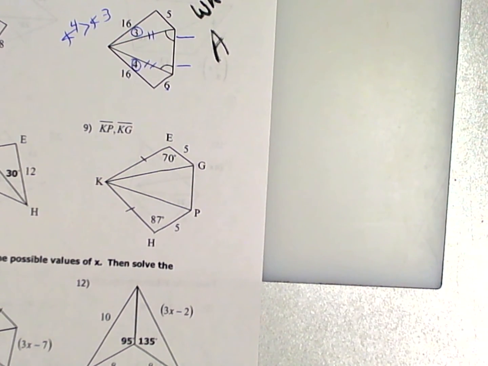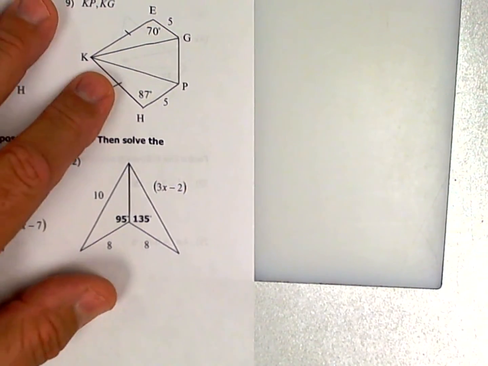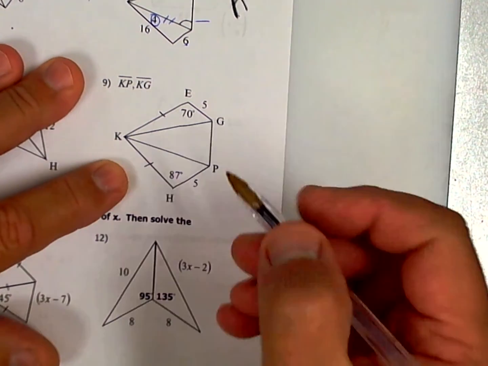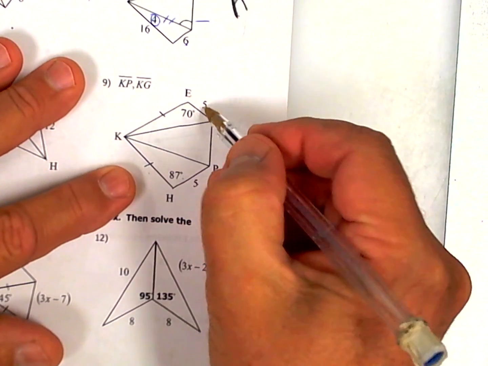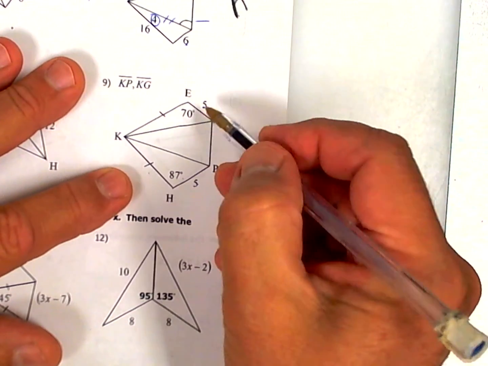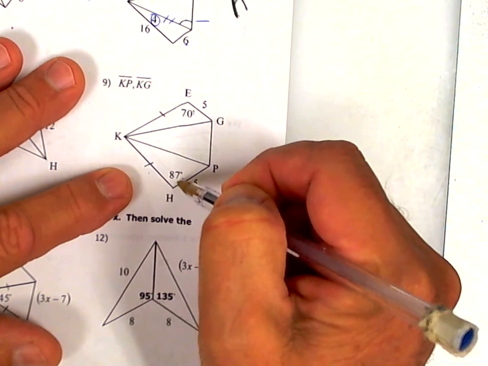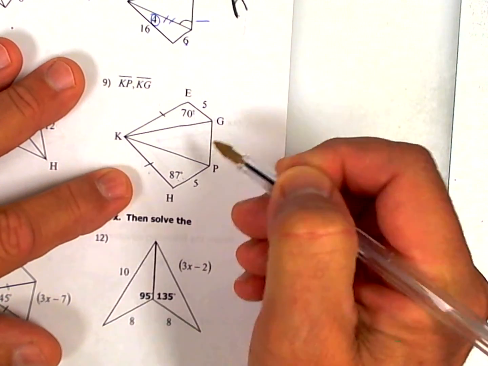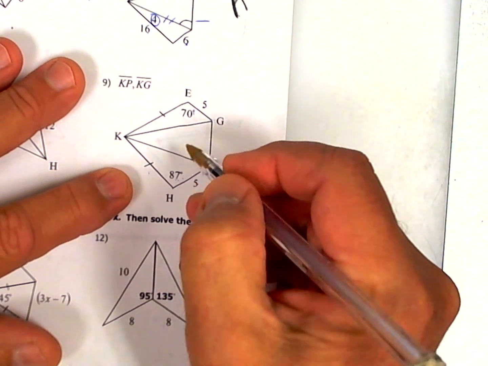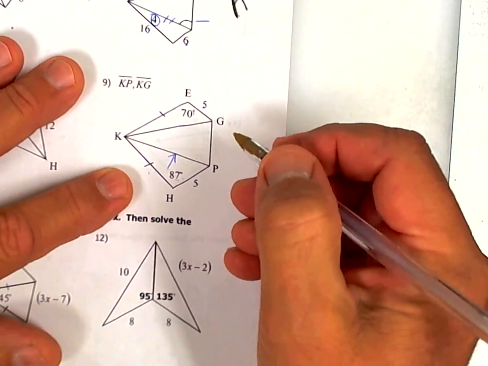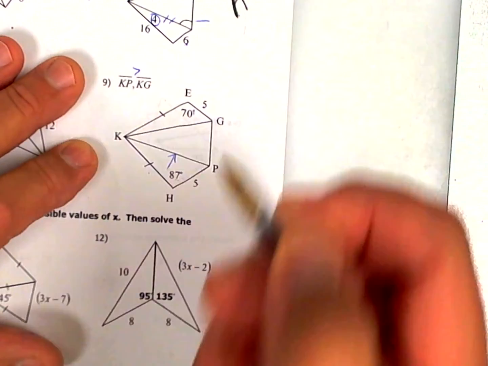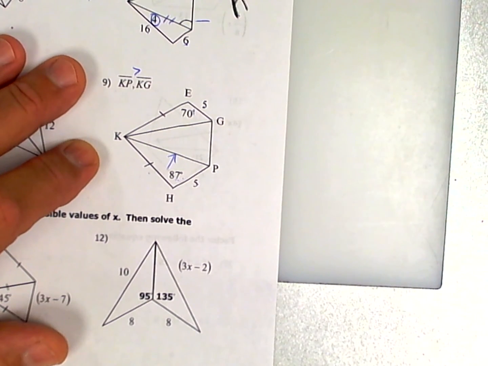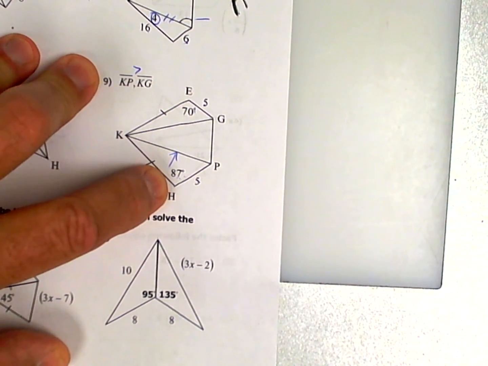Let me think here. All right, look at this one right here, number 9. Okay, you see how it has side, angle, side, side, angle, side. Okay, so we're good. 70 is bigger than 87. What am I thinking? 87 is bigger than 70. So that side right there, KP, is bigger than that one. Okay, so KP is the bigger side because it's across from the bigger angle.